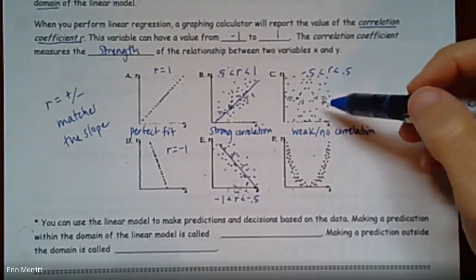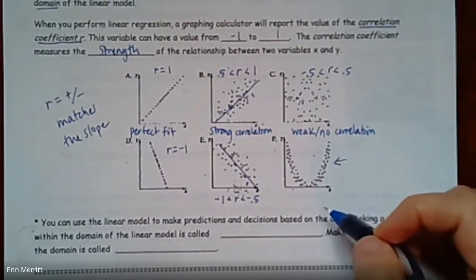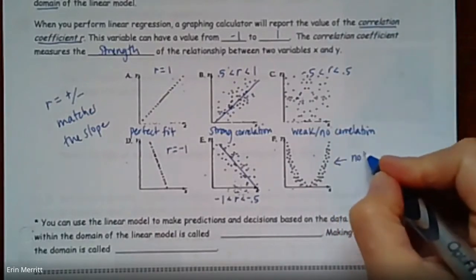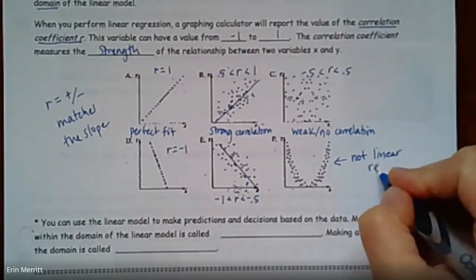that they can detect. Or maybe you get a case like this one where there's definitely a relationship, but it's just not a linear relationship. So this would be a nice quadratic relationship in that case.